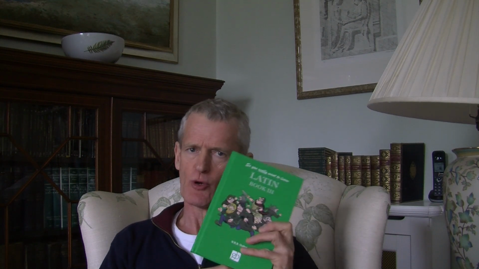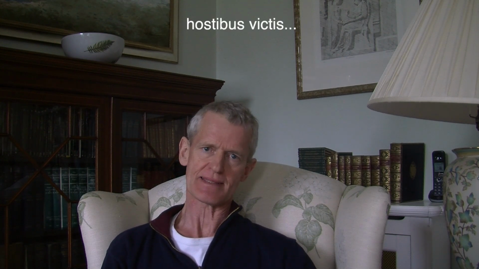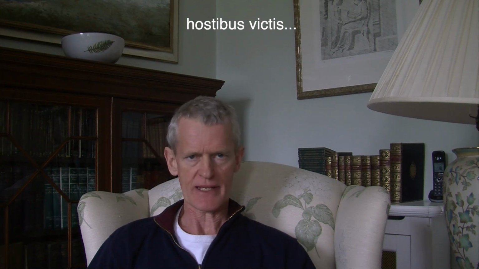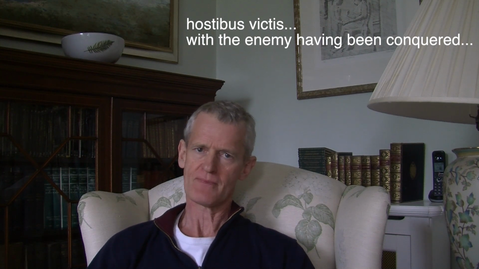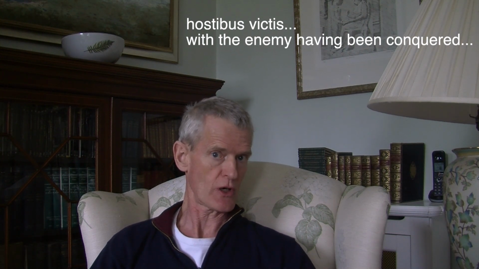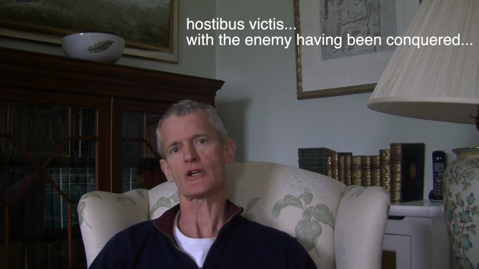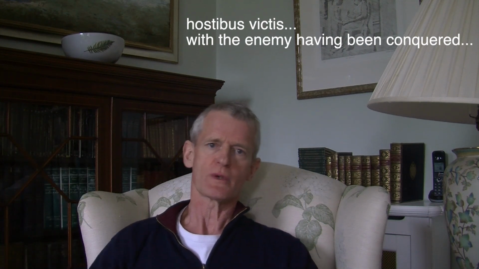We've got in the book exercise 2.1. We just want to translate some basic little ablative absolute type phrases. And these don't have the main sentence at all. They are just the phrase to get practiced at it. So, for example, hostibus victis. Okay, hostibus victis literally means with the enemy having been conquered. Okay, and you could see how that could fit into a longer sentence. With the enemy having been conquered, the general was very happy, or whatever.